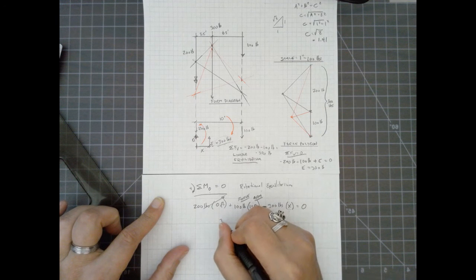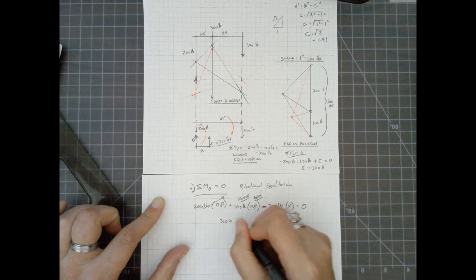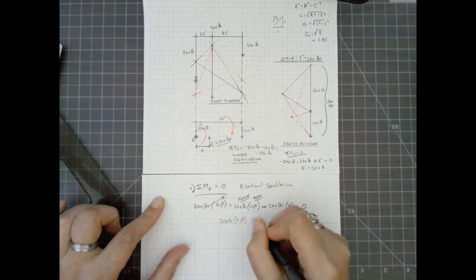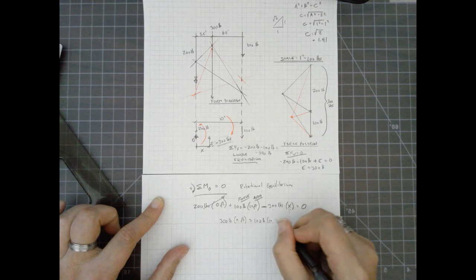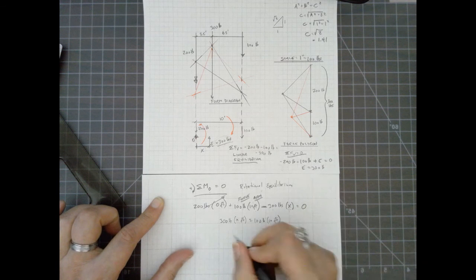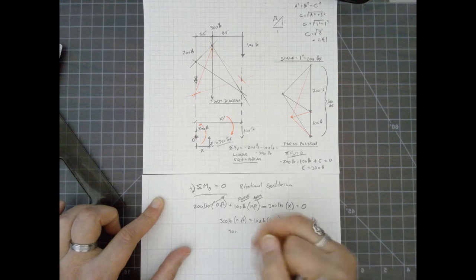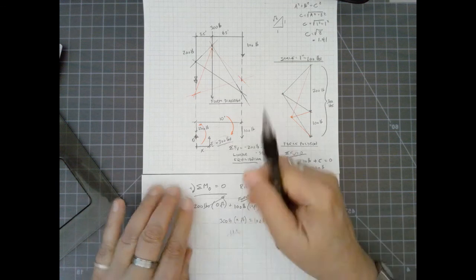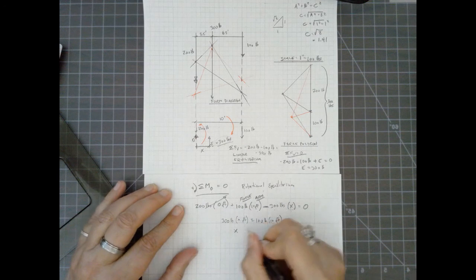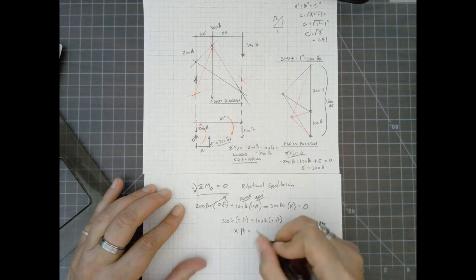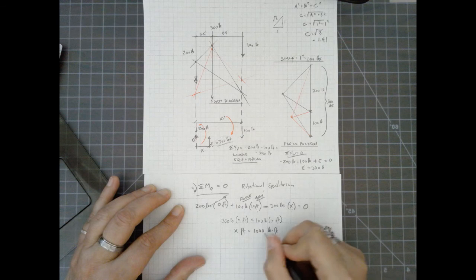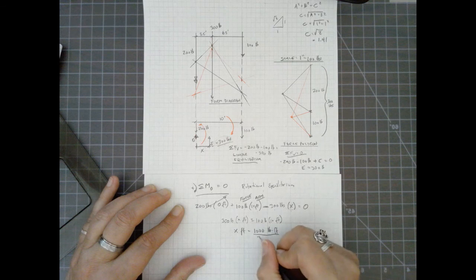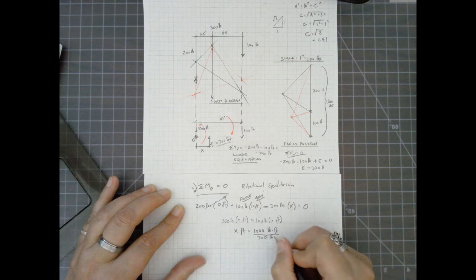So it's a simple matter of solving this equation. I have 300 pounds times x feet equals 100 pounds times 10 feet. So 300 x feet equals 1,000 pound-feet divided by 300 pounds. So I see my pounds are going to cancel.